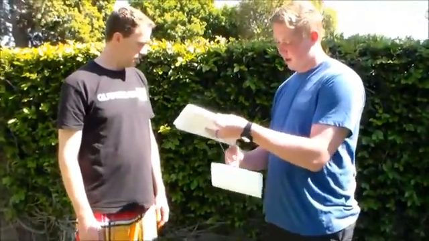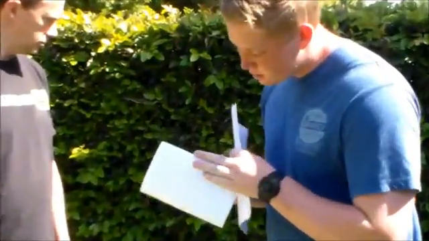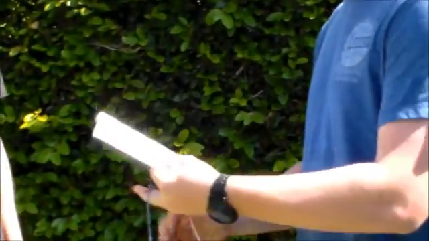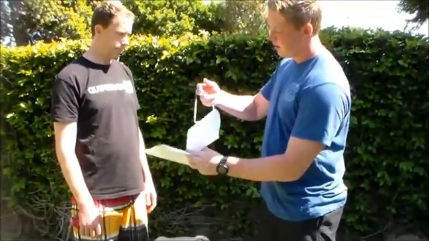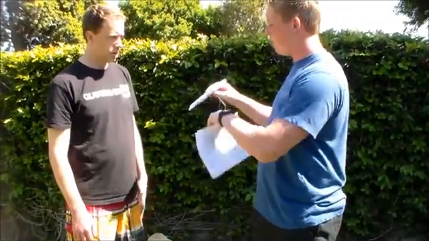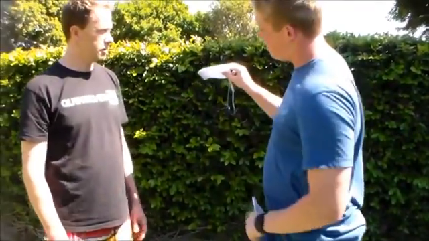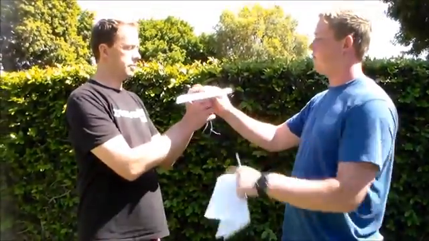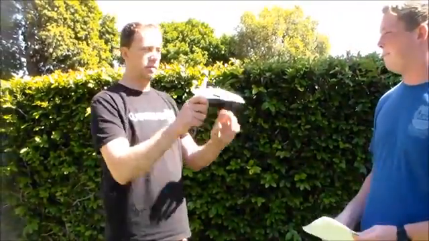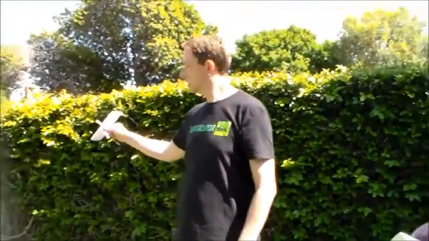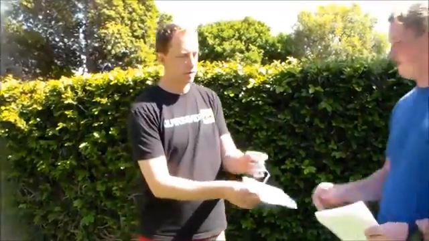This one's called a cambered airfoil. Let me fix this. This one is flatter, and then it curves along here. So that's what directs the force down. You can feel it.